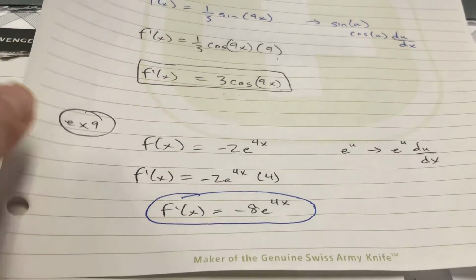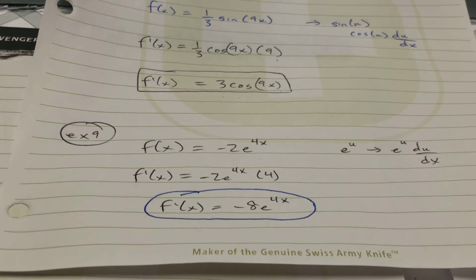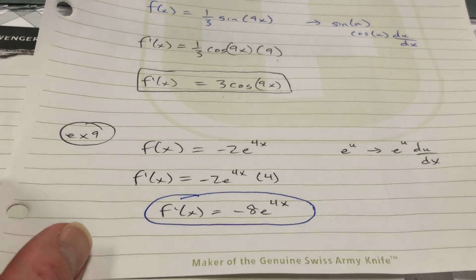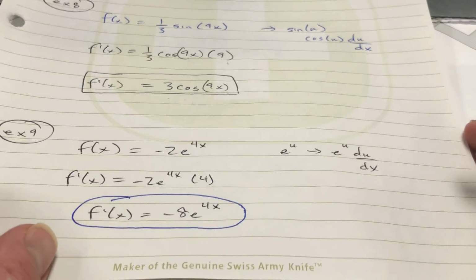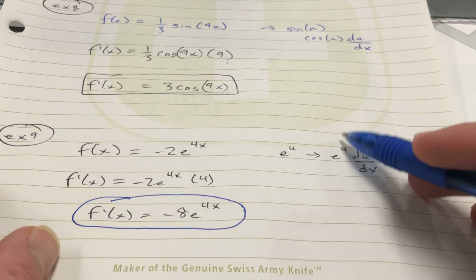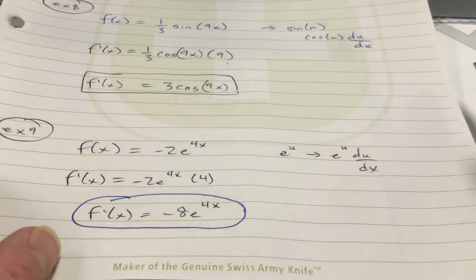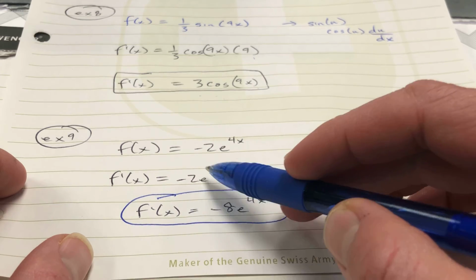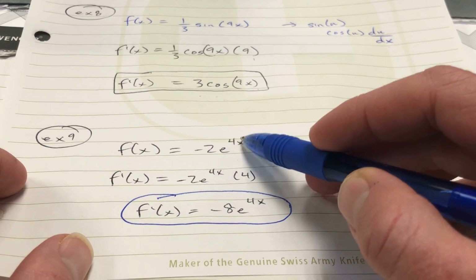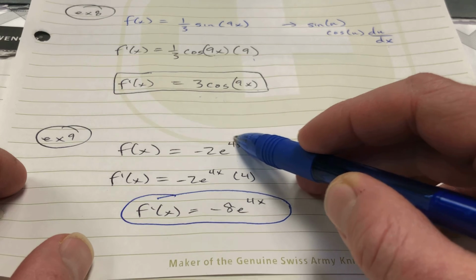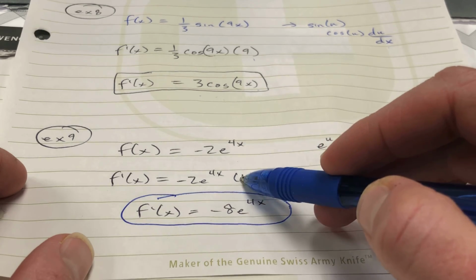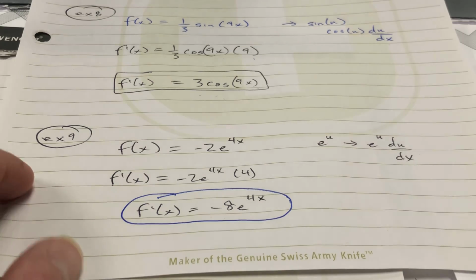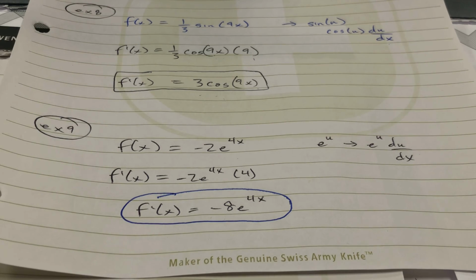Hey, number 9, f of x is equal to negative 2e to the x. So we're talking about e to the u. The derivative of any e to the u is e to the u times the derivative of u with respect to x. So we're going to have a negative 2e to the u times the derivative of this u with respect to x. The derivative of 4x would be 4. 4 times a negative 2 is a negative 8, e to the 4x.